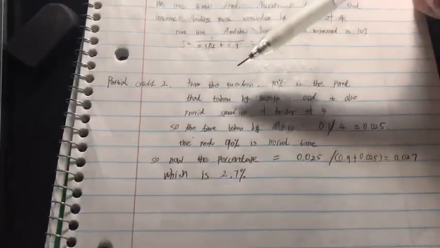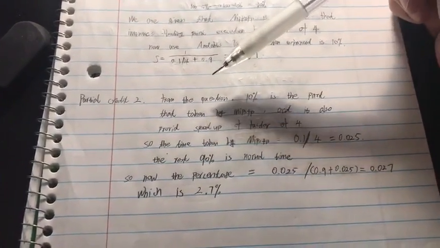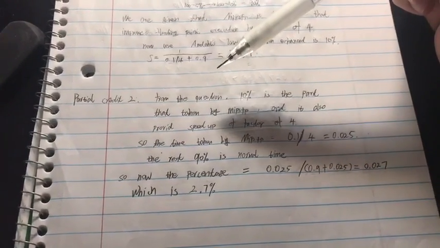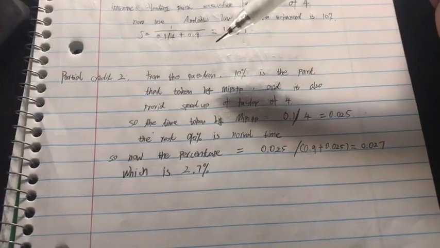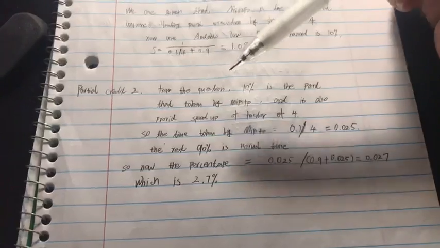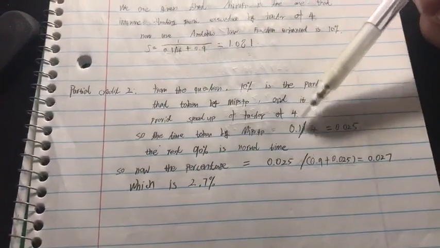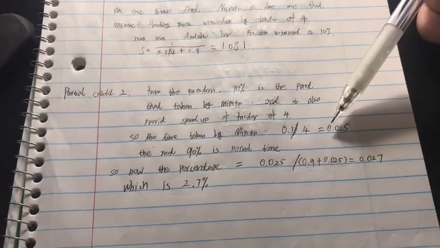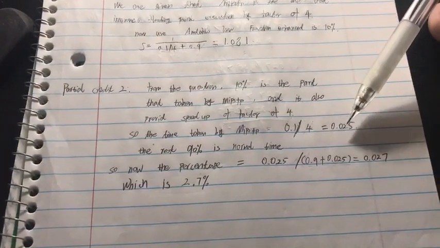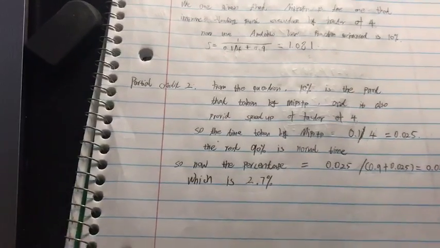For partial credit 2, from the question, 10% is the part that has been taken by the MIPS FP, and it also has a speedup of factor of 4. So now the time for the MIPS FP became that 10% divided by the speedup, which is 4. The value is 0.025. And the rest of the 90% is just the normal time. We don't have to do anything about it.